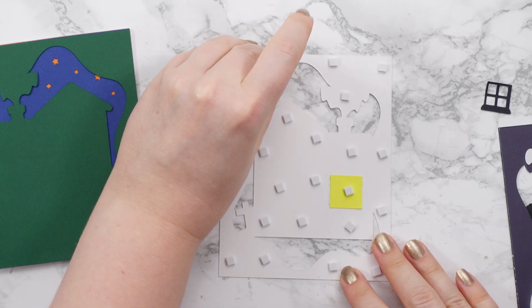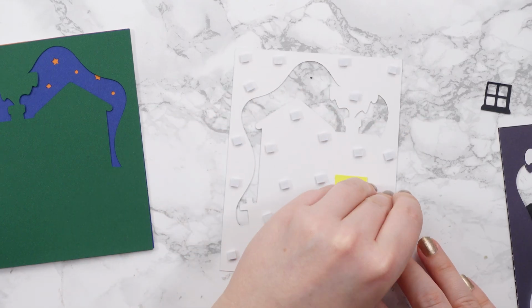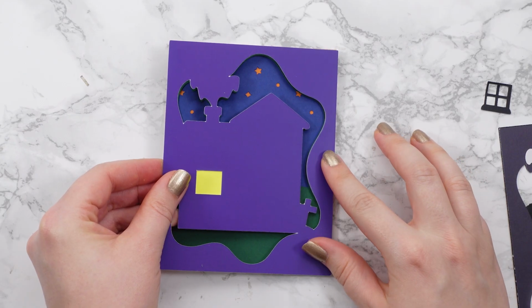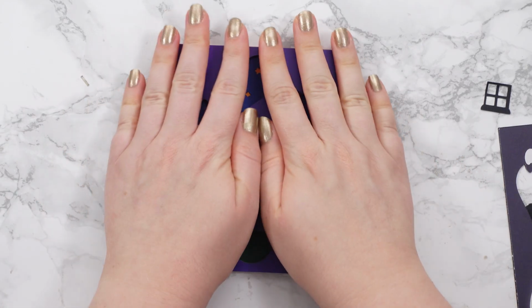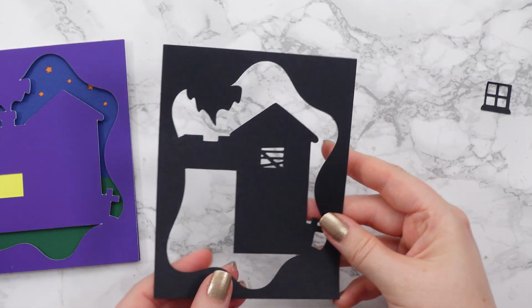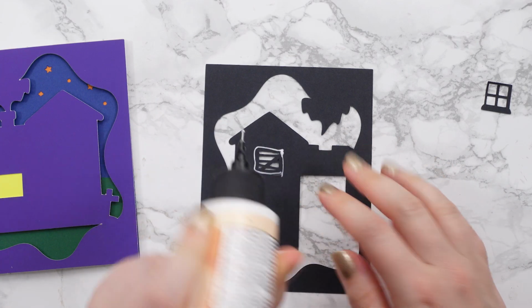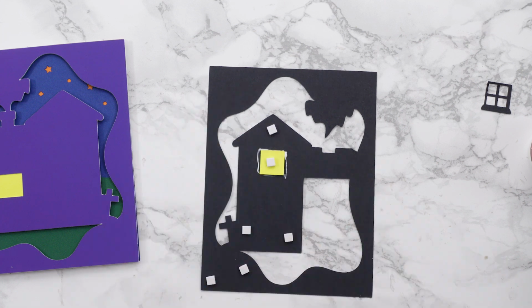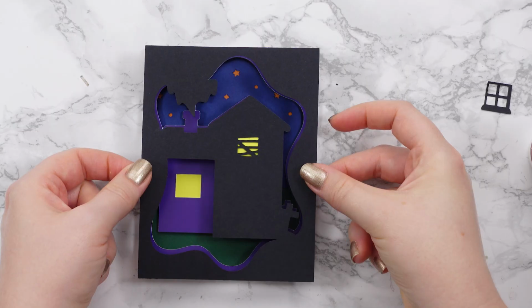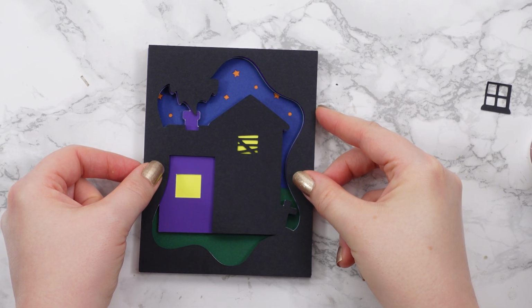Then peel the tops off to reveal the stickiness underneath. Line it up along the edges and gently drop down. Then if you're happy with the positioning, push to stick. Next up we've got the roof. This will be our next foam square layer. And another one that's got a yellow square to go behind the window. Once again, line up the edges, drop down, and push to stick when you're happy.